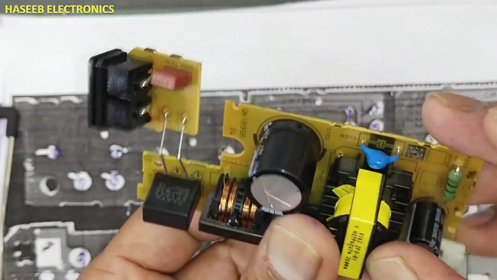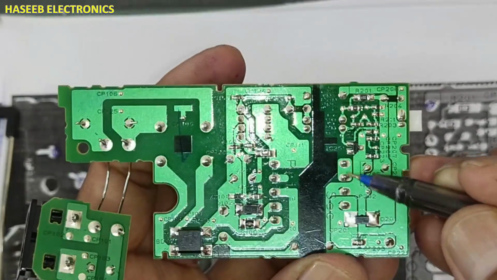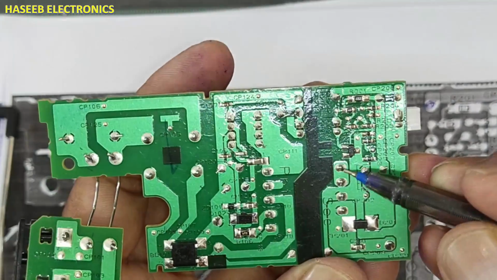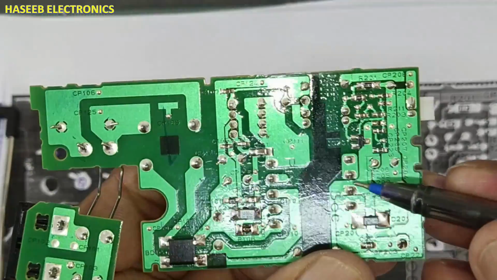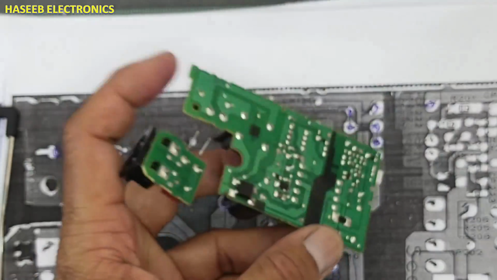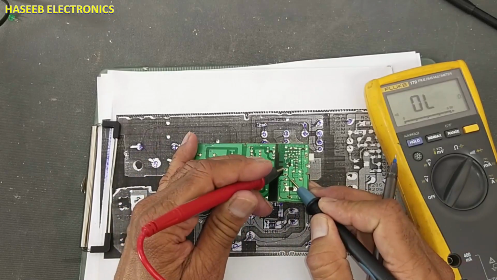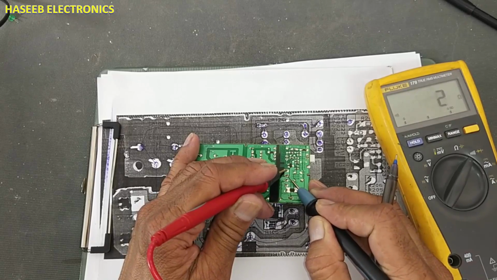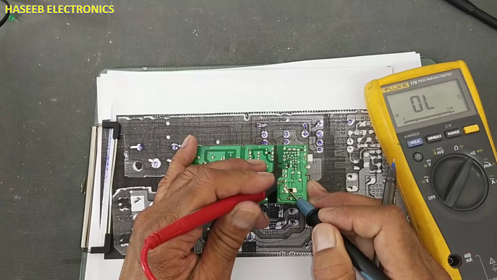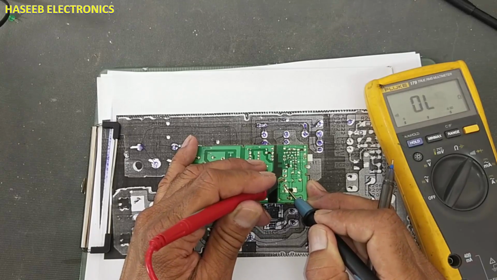Now if we locate this transformer, it has 1, 2, 3, 4 pins. These 2 pins are terminated. These don't have any connection. So it just has these 2 points. Let's check with the multimeter. These 2 points are terminated. We just have these 2 points of the winding.